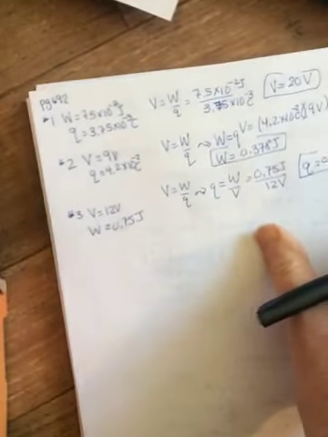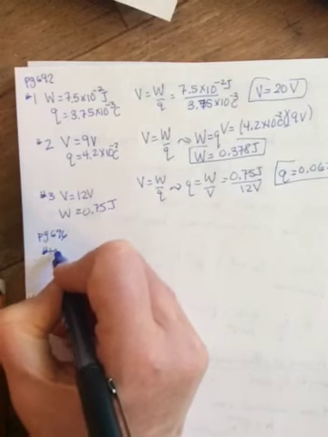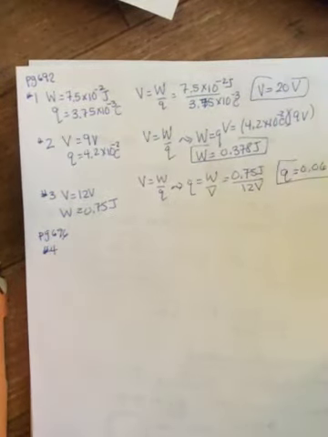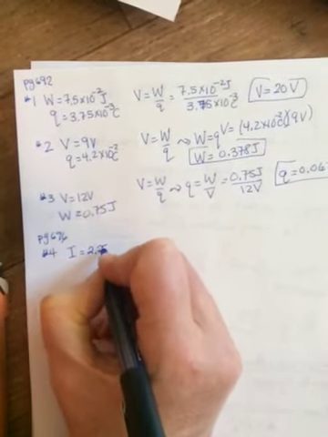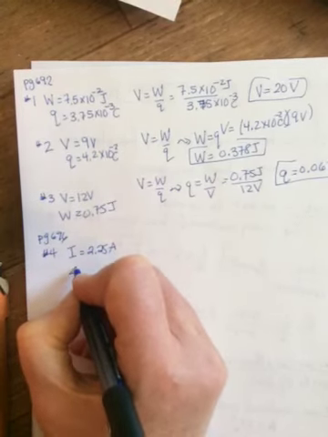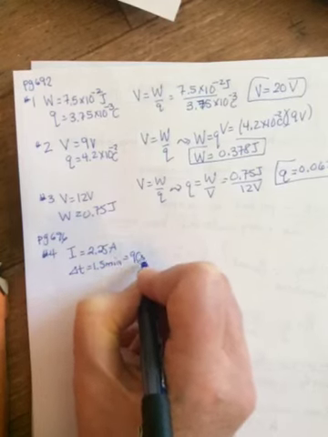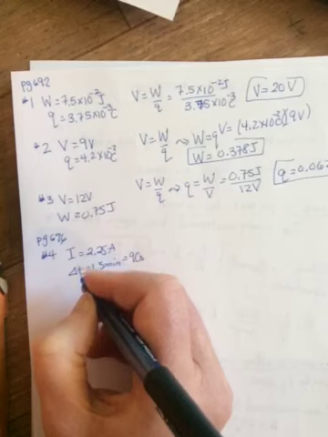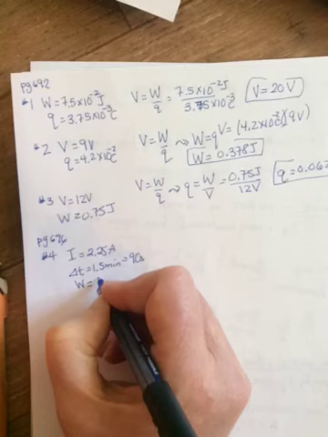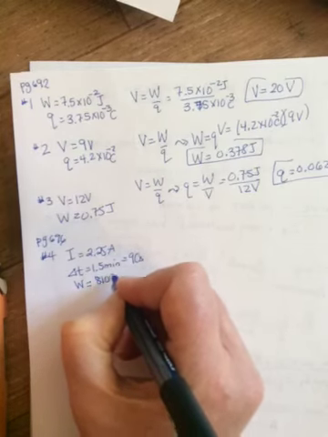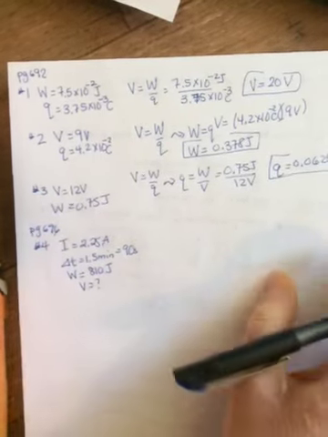So then flip over to page 696. Number 4 says a battery sends 2.25 amps, so that's I, through a circuit for 1.5 minutes, that's delta T. And of course you have to change that to seconds, should be 90 seconds. If a total of 8.1 times 10 to the 2 joules of work is done, so that's W, and that's 810 joules. What is the potential difference? What's V? So 2 steps here.